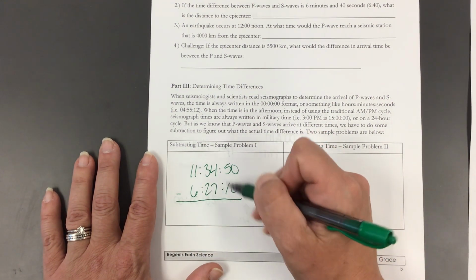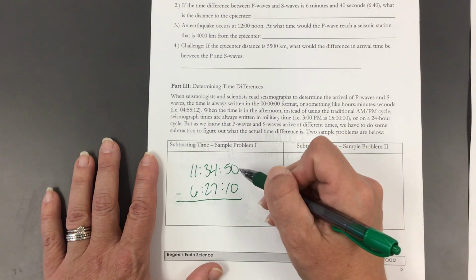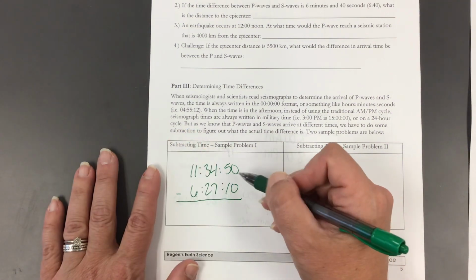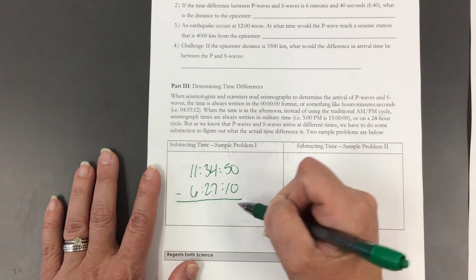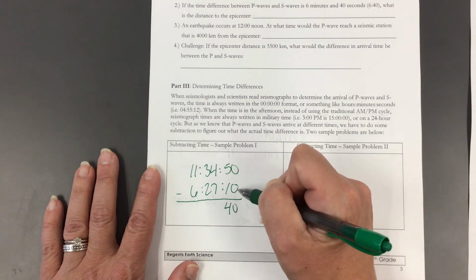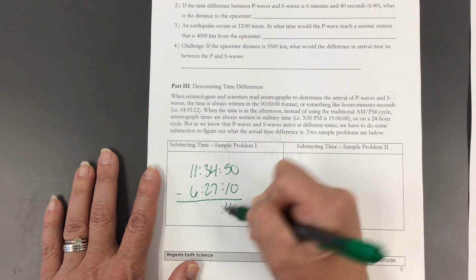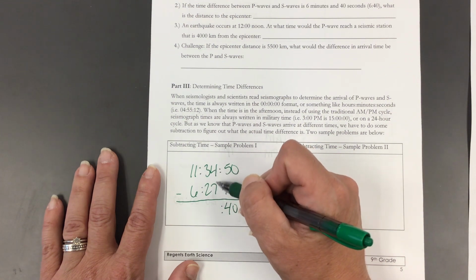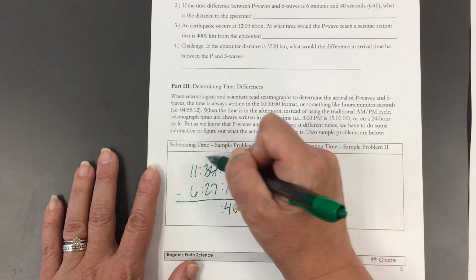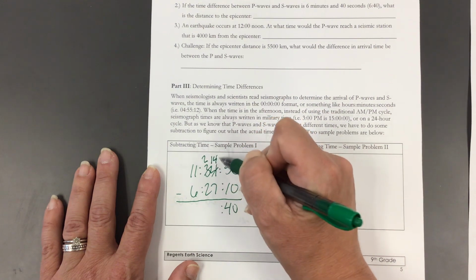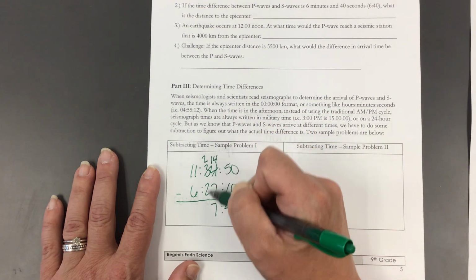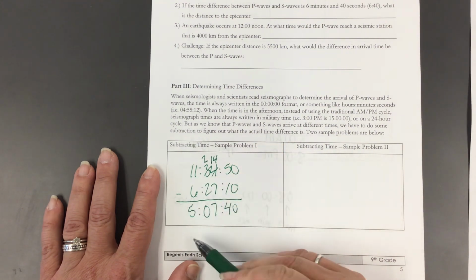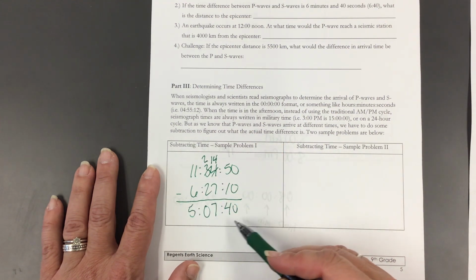So I can go lane by lane, or I can look at the whole time within that time frame. So essentially we're taking 10 seconds from 50 seconds, which is 40, or we could go 0 minus 0, 5 minus 1. Here, I have a 4 and a 7. Well, I can't take 7 from 4, so I'm going to borrow. 14 minus 7 is 7. 2 minus 2 is 0. And then 11 minus 6 is 5. So I've got the difference between is 5 hours, 7 minutes, and 40 seconds.